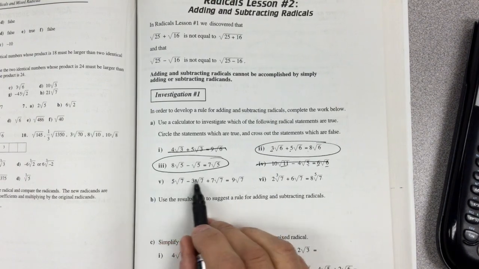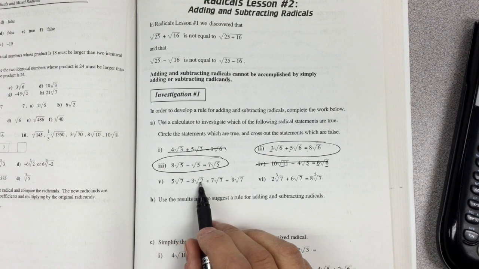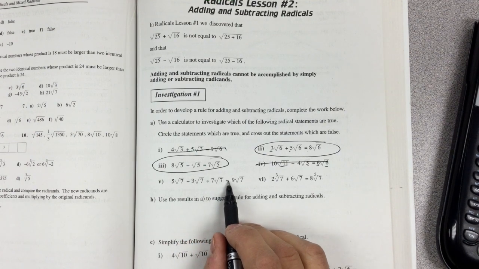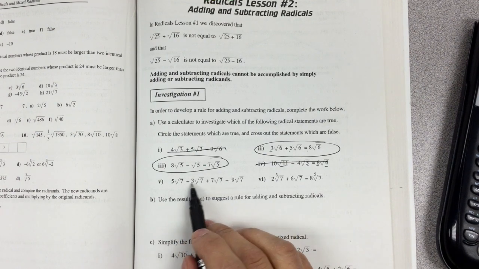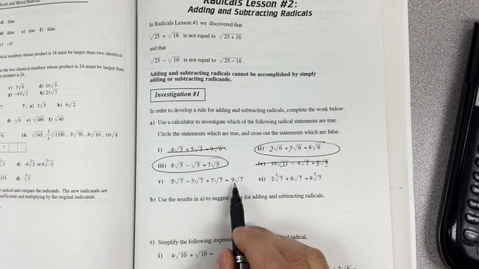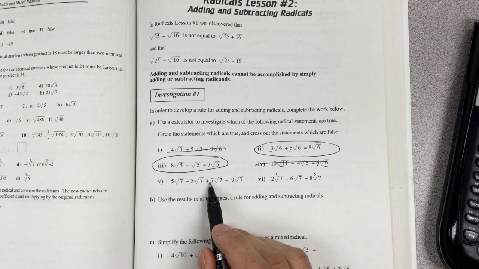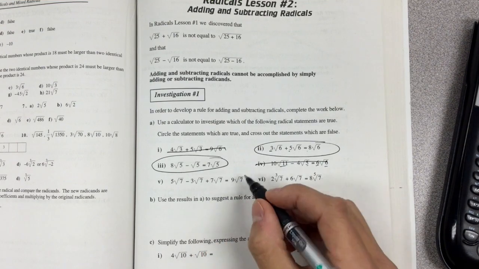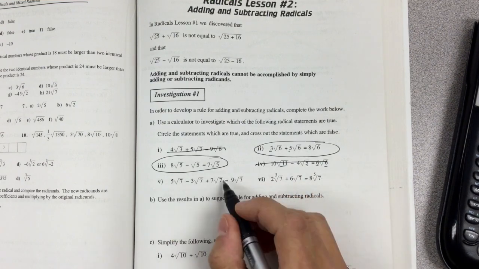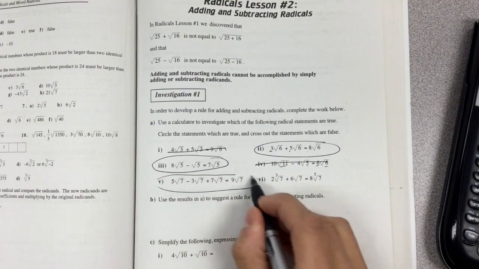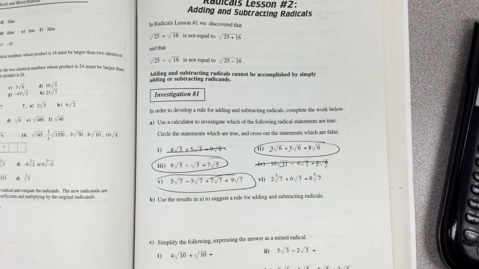I have 5 square root 7 minus 3 root 7 plus 7 root 7. And if I combine these values, it says that it should equal 9 square root 7. Well, let's see. 5 minus 3 is 2 plus 7 is 9, so that's true. And my radical remains the same, square root 7, true.